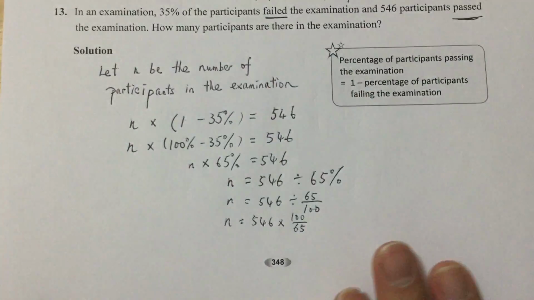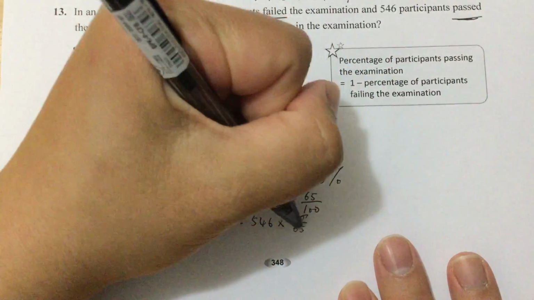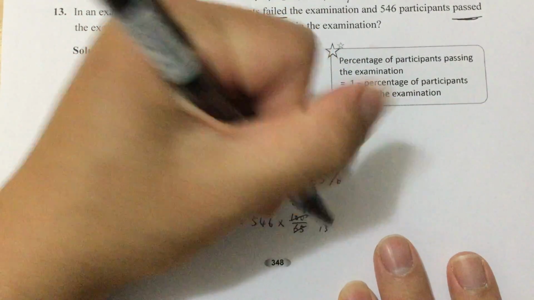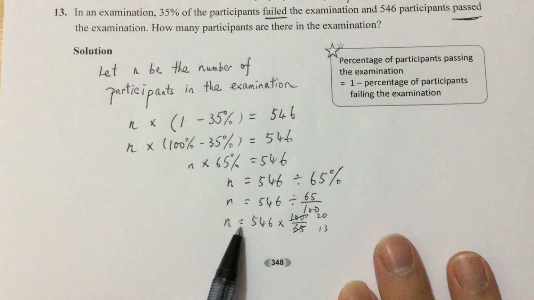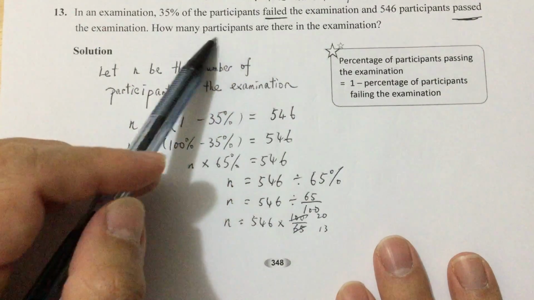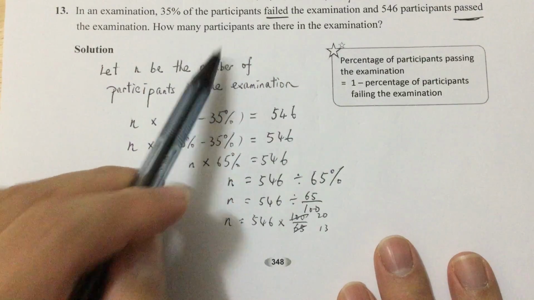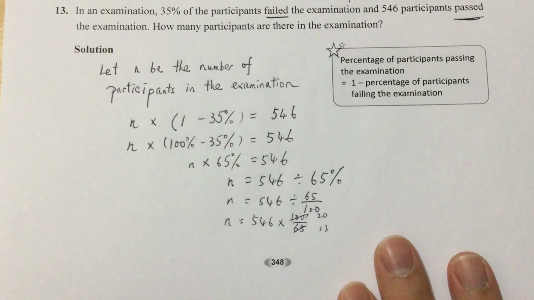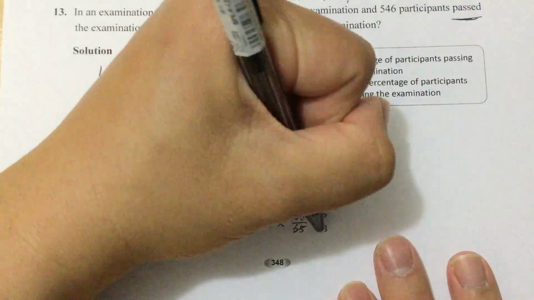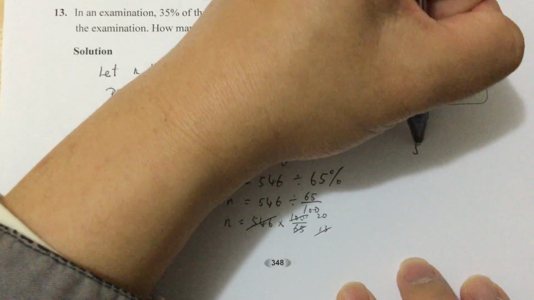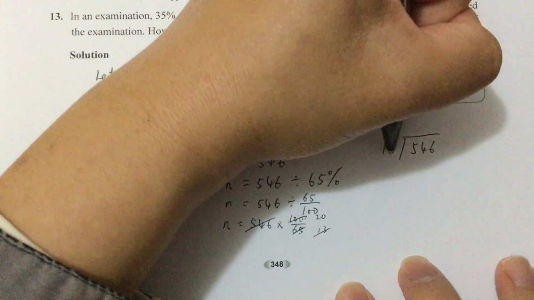Okay, we do the cancellation. Once again, this is 20 and 13. I think that this one can be divided by 13 because n must be an integer, that means a whole number. So if you cannot cancel it, this will be a trouble. So I think that this one can cancel. So why don't we try here? 546 over 13.